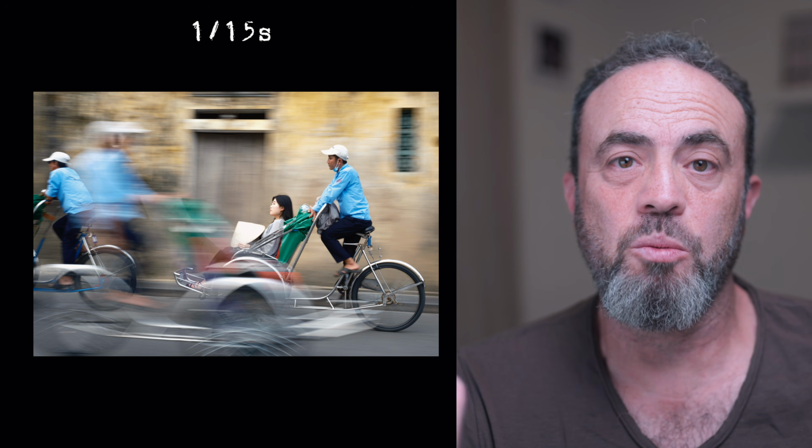Alright, so let's flip things around and go to method number 2. The second method with slow shutter speed is called panning. With panning, we're doing the opposite thing. Instead of finding a static object, we're actually choosing a moving object that interests us, and we are slowly moving after him with our slow shutter speed exposure.